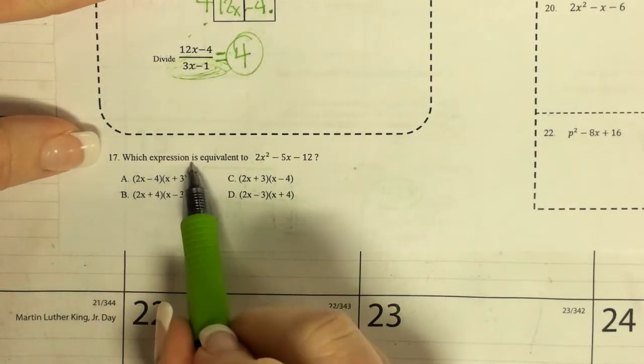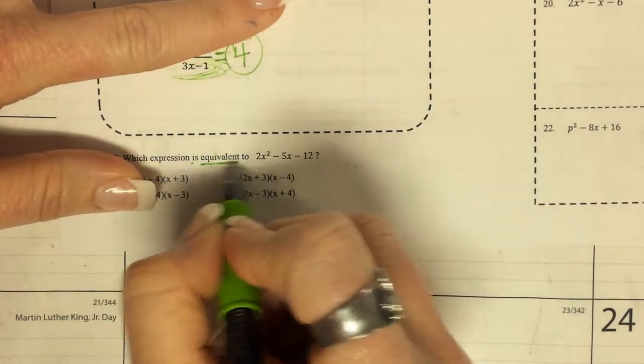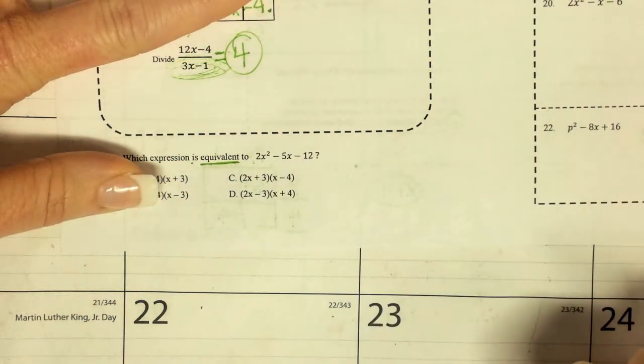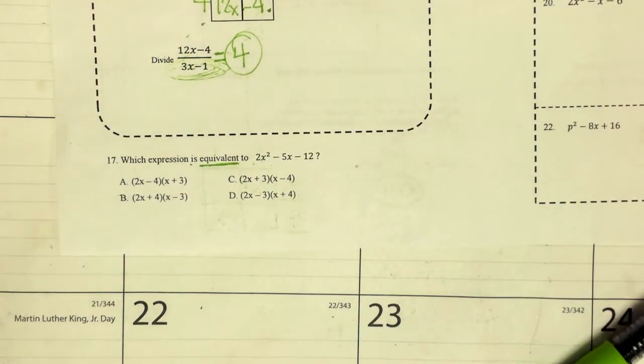All right, which expression is equivalent to 2x squared? Oh, thank you, Angela.